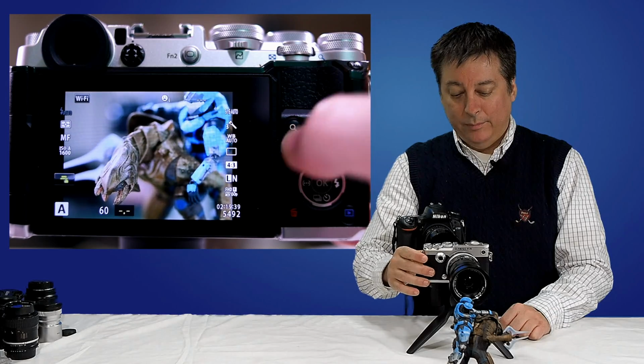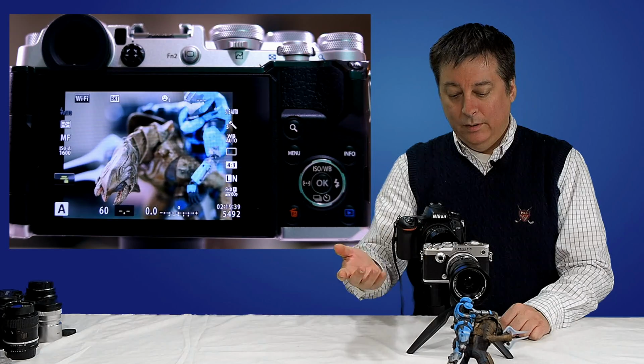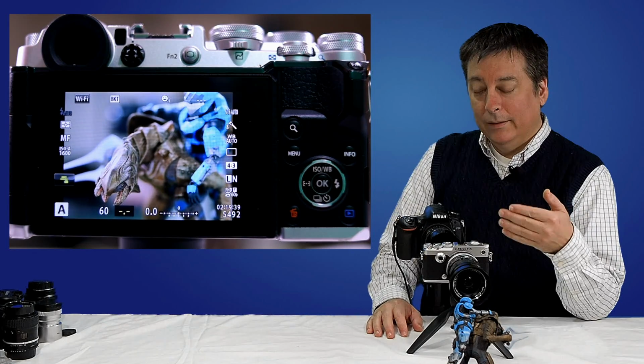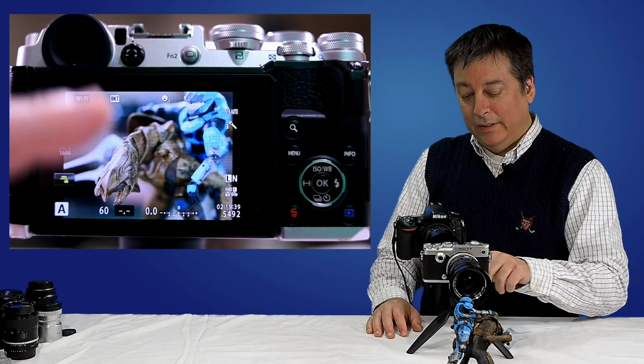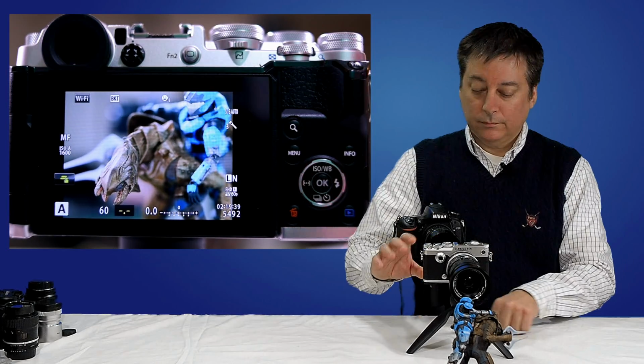Okay, now that that's set, let's go ahead. Oops, what happened? Okay, for some reason I didn't get the bracketing turned on, but now I know the bracketing is turned on because there's a little bracketing icon here.